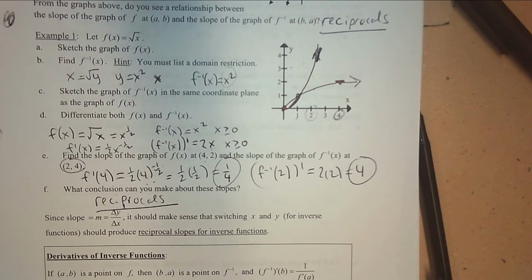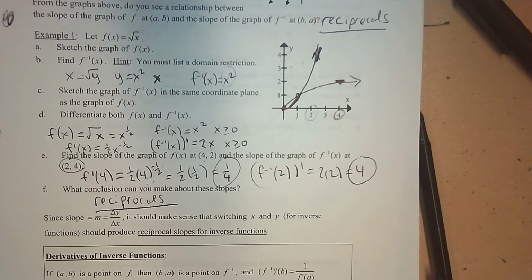So what relationship does a function and its inverse have for derivatives? The derivatives are, if there's a point of the lesson today, there it is. So when you have a function and its inverse, the relationship of their derivatives is what? They are reciprocals of each other.